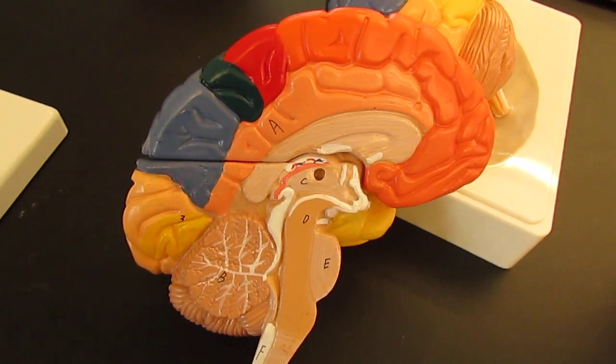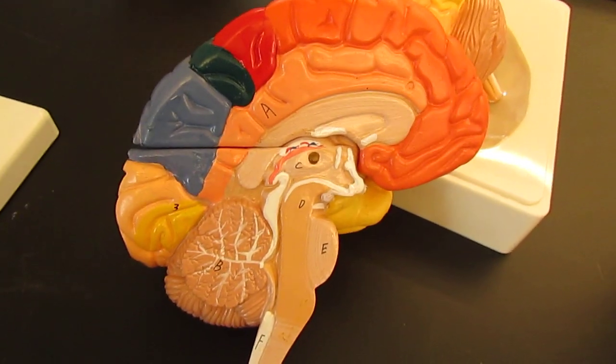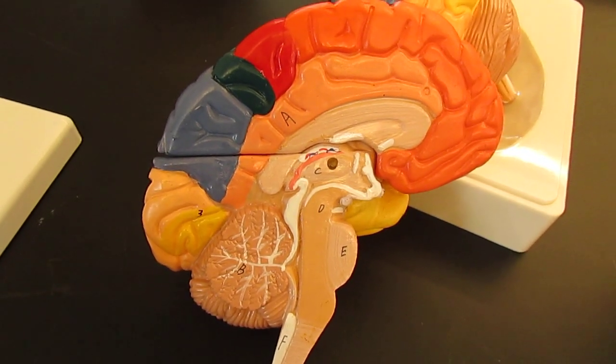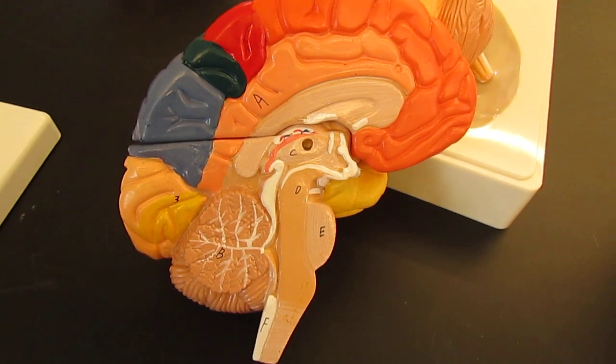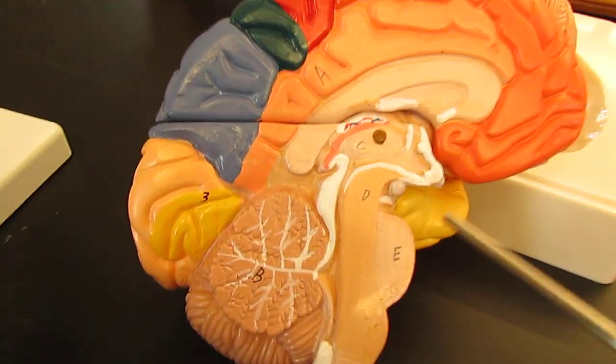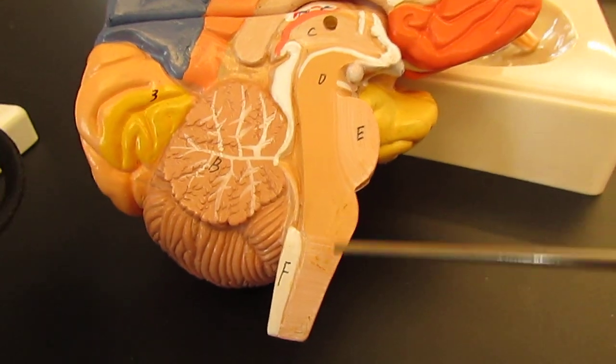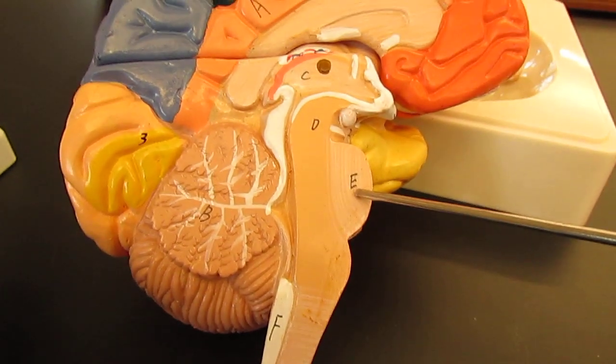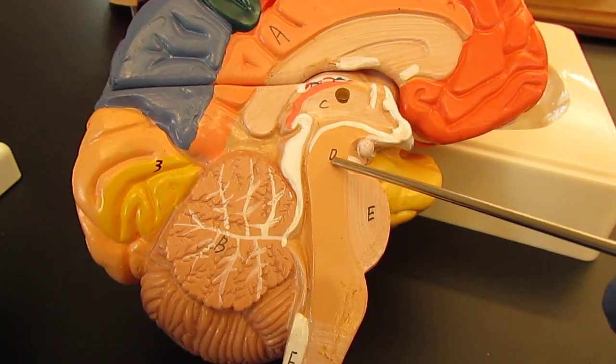When you split the brain in half, what you can see is a perspective that looks like this. So right now we are looking into the left hemisphere of the cerebrum. Okay, and so we can see lots of different things. We'll start at the bottom. This here is the medulla oblongata. This is the pons, and D here represents the midbrain.